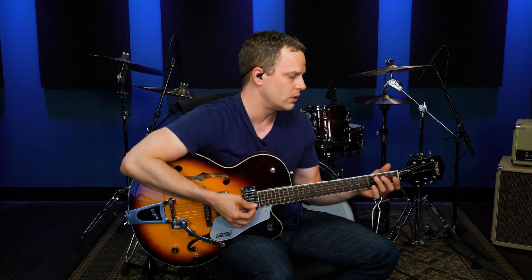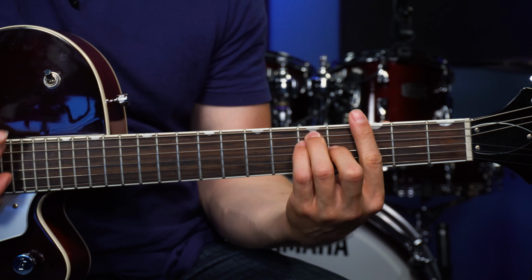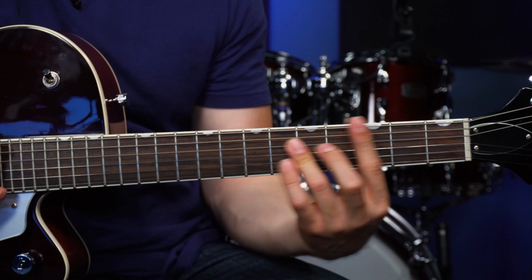Having said that, most guitar players, if you tell them to play a 1-4-5 progression in the key of G major, that would be a G, C, and a D chord. They would play something like this. Or if they're into bar chords, they would play something like this.